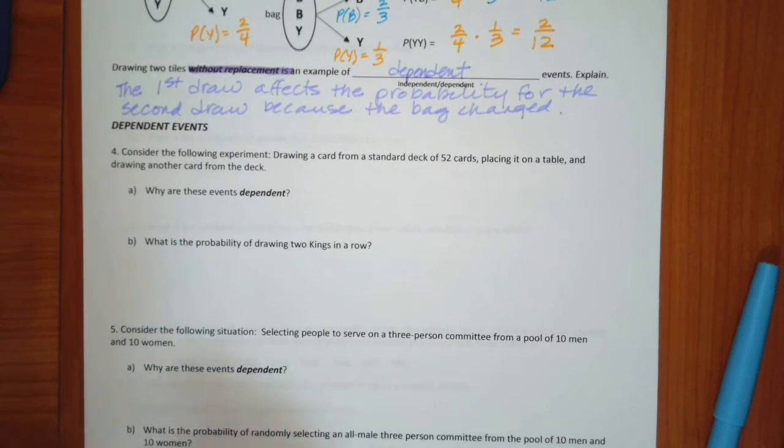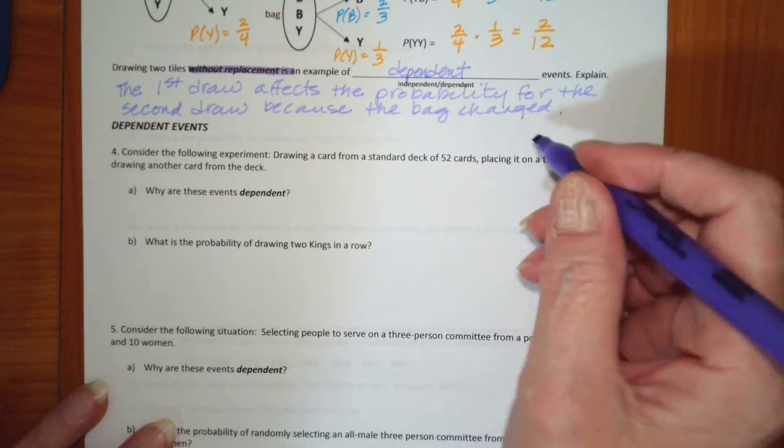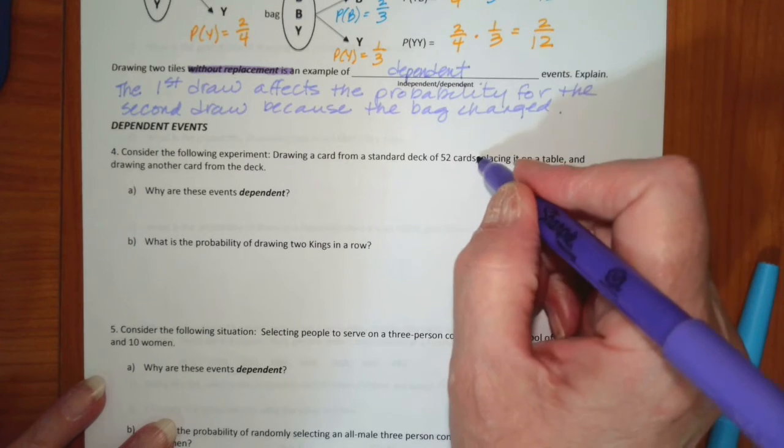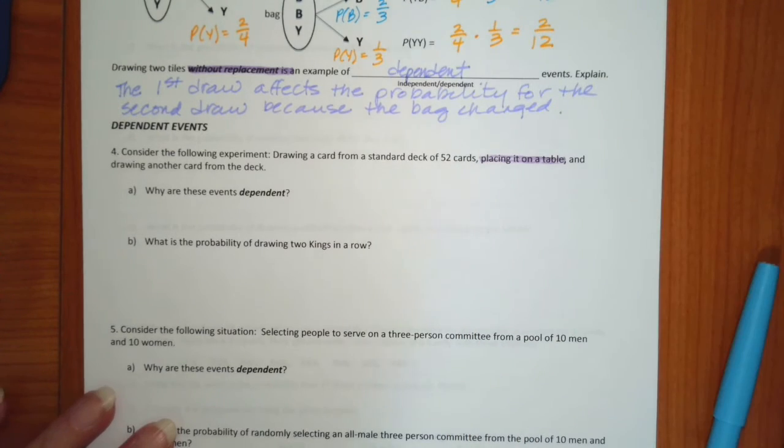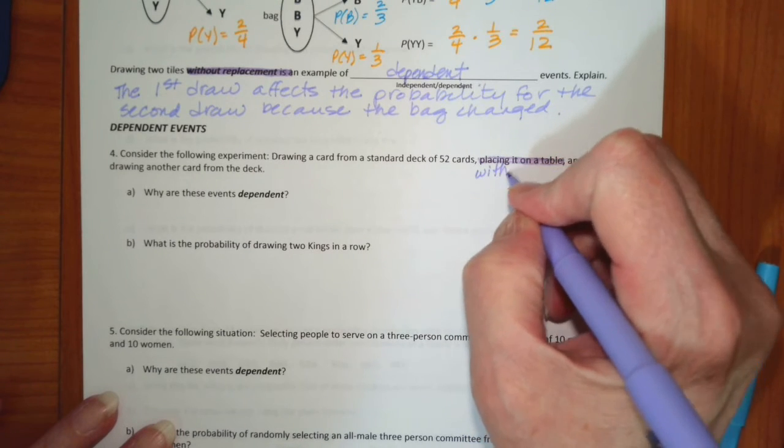Okay. All right, so we've done some work with drawing a card. If we're having a standard deck of 52 cards, if we draw a card, place it on the table, and then draw another card. So we're going to take a card, we're going to place it on the table. That means without replacement.